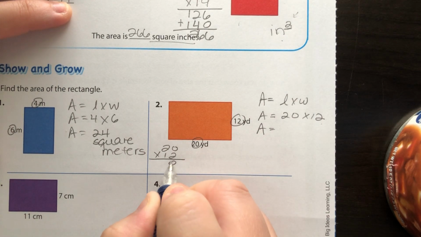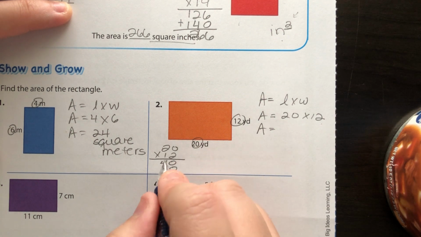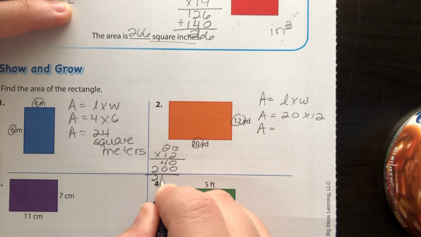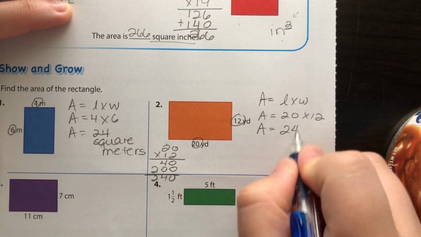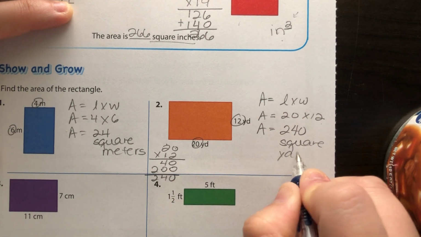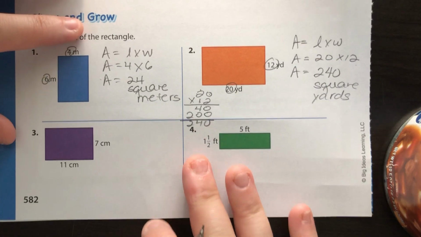2 times 0 is 0. 2 times 2 is 4. Placeholder, there's no trash to clear. 1 times 0 is 0. 1 times 2 is 2. I get 240. And 240 what? Square yards. Make sure you always include those words.